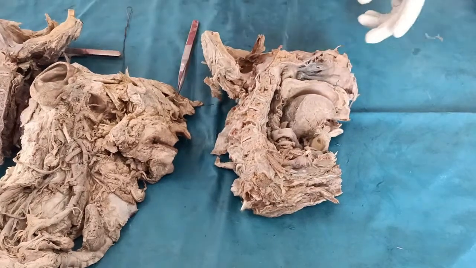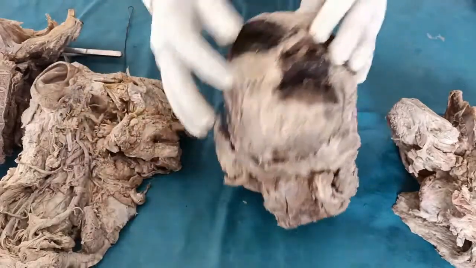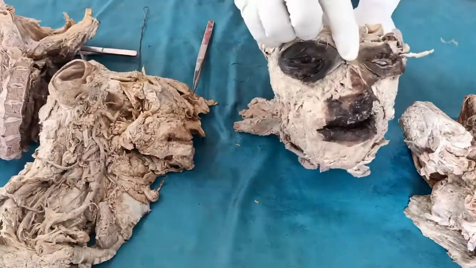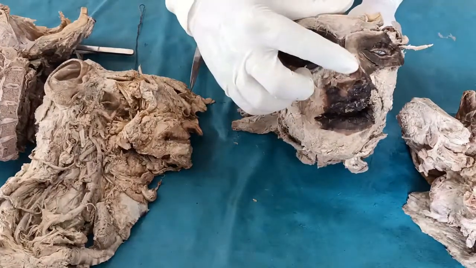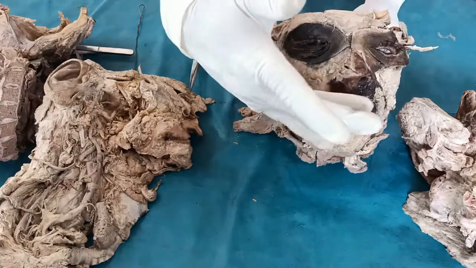First we will see external features of the nose. See here, this is the root of the nose. This is the apex of the nose. This is the dorsum of the nose. Okay, and it is having the base.